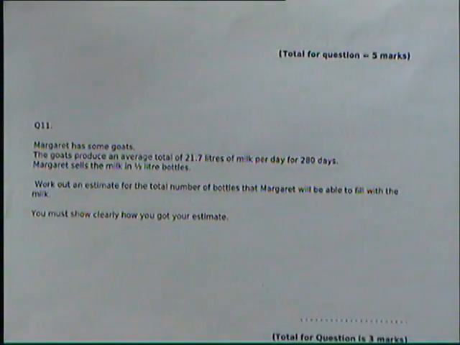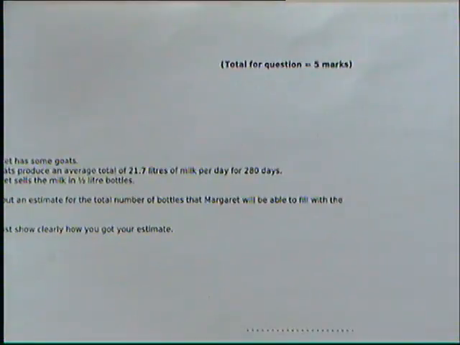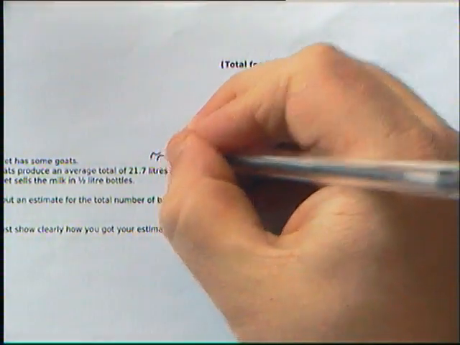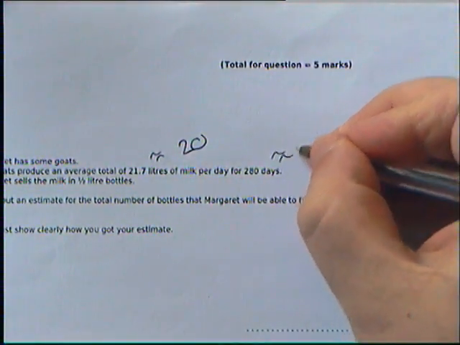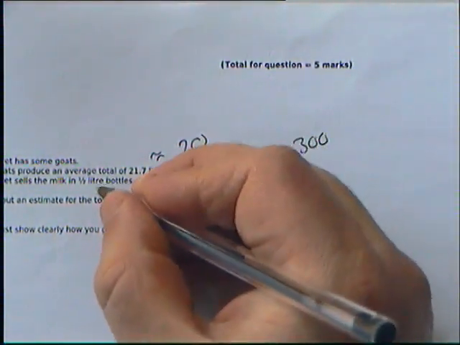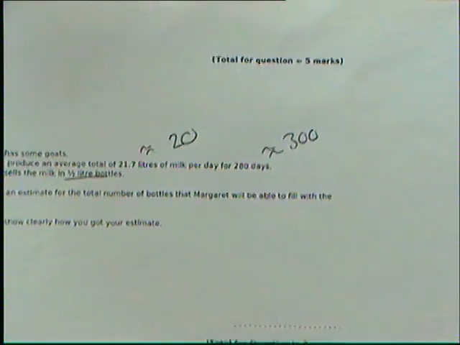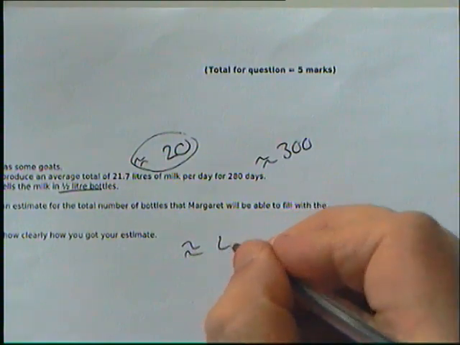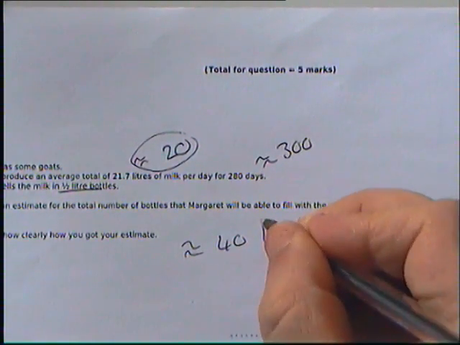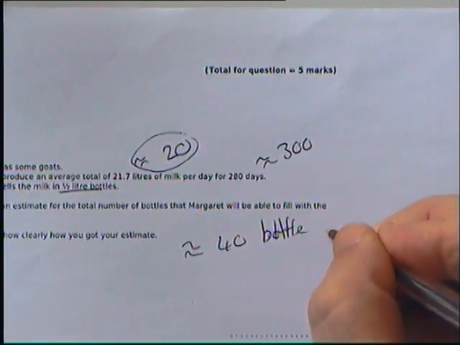Our last question, question 11. Pause the video and have a go at the question, okay? Okay, so Margaret's got some goats. On average, about 20 litres of milk a day for about 300 days, half-litre bottles, okay? Which means that if she's done 20 litres a day, that's approximately 40 bottles a day, okay?